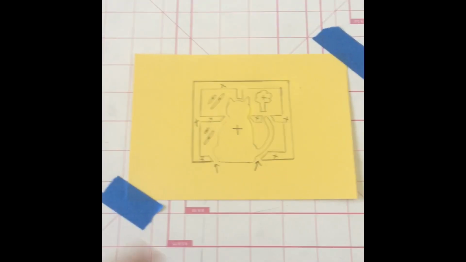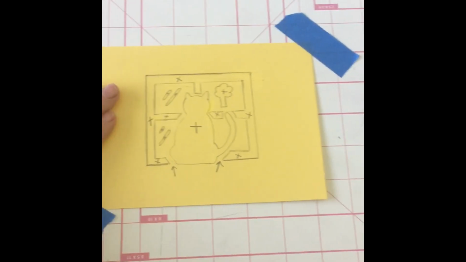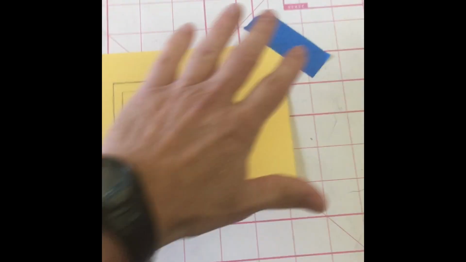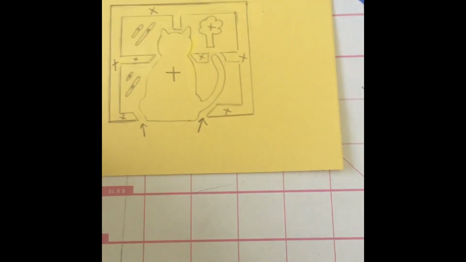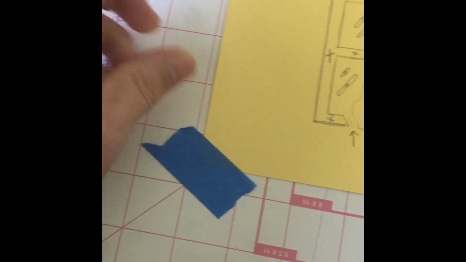All right, we're all set to get started here. Just wanted to talk about a couple things before I actually start cutting. You can either hold your paper to the cutting surface, or what I did was I got a couple pieces of blue artist tape, and this should just peel off after the fact without any damage to the paper.